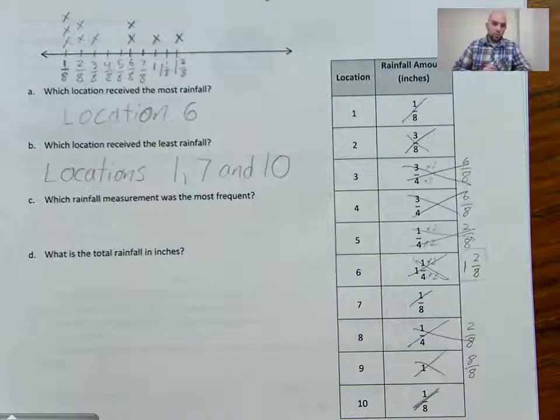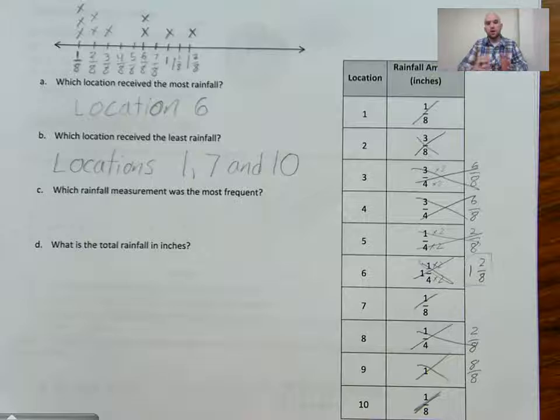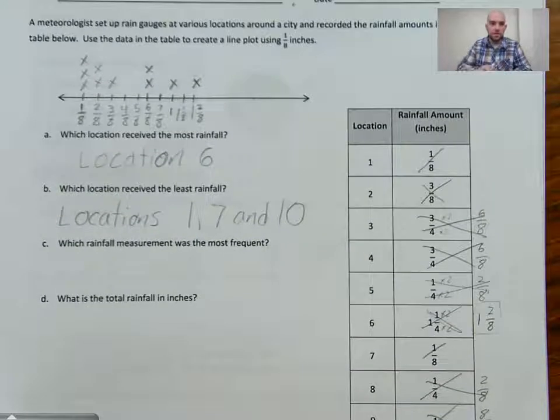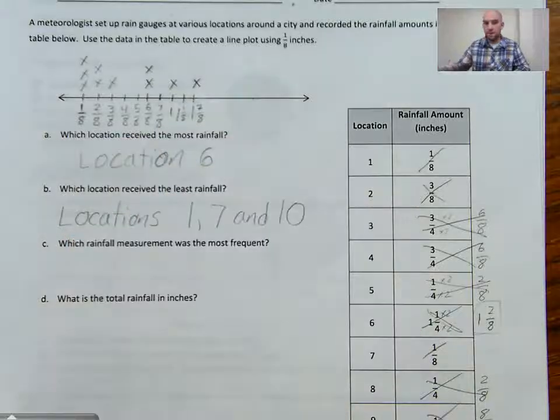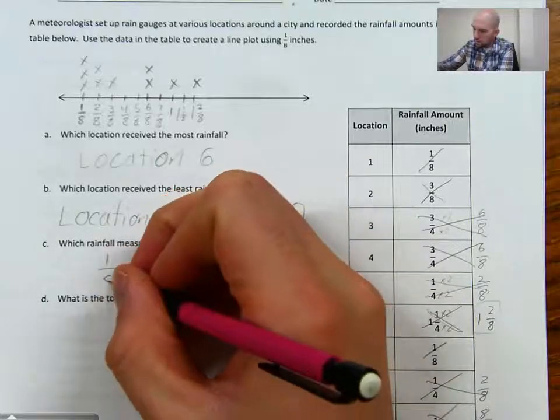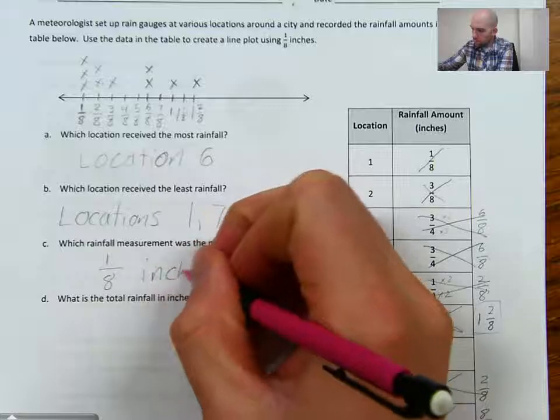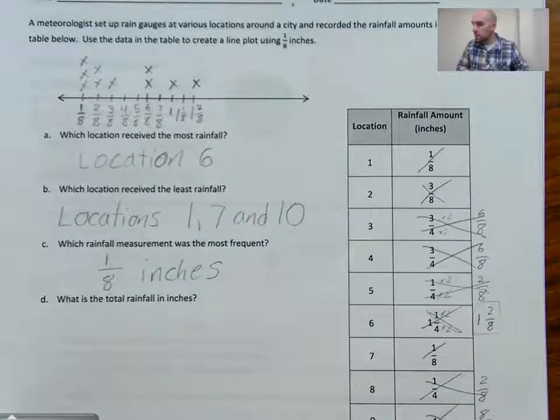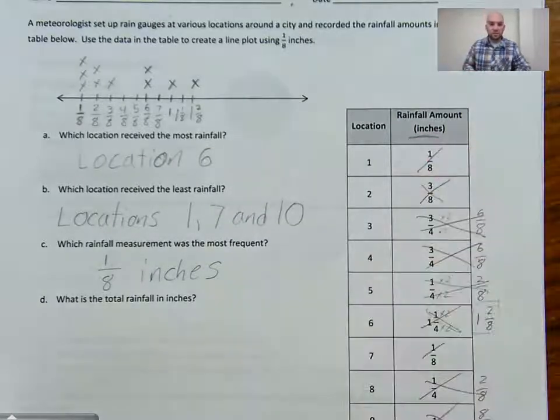Then C says, which rainfall measurement was the most frequent? So the most frequent means which one occurred the most. Which measurement had the most locations have that same measurement? 1/8. We have 3 different locations that all had a measurement of 1/8. Make sure we put our unit there. That's in inches.